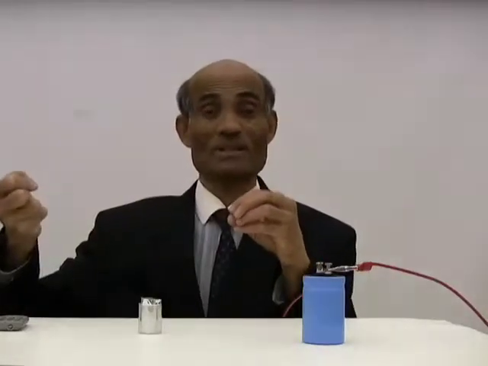Is that right? Yes. The process of storing charges in a capacitor is called charging a capacitor. And once you charge it, you may be able to remove that charge from the capacitor for some useful purpose. You can discharge the capacitor.